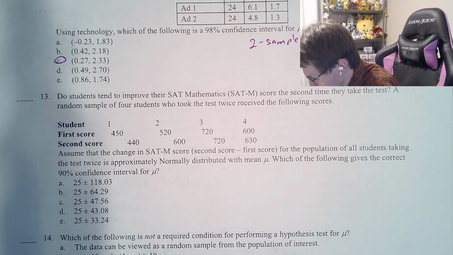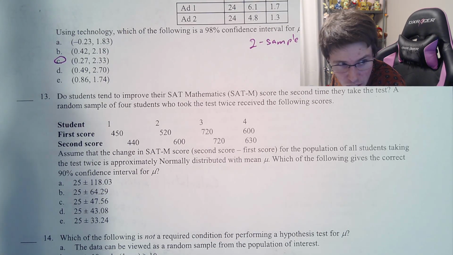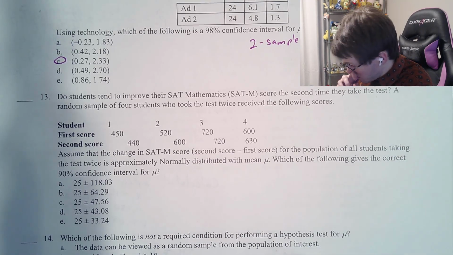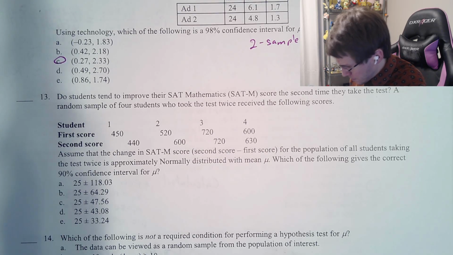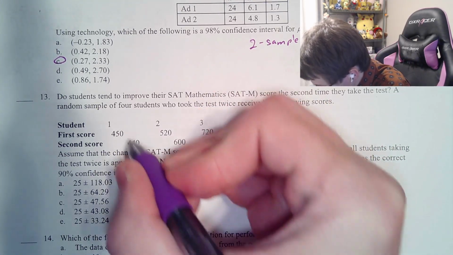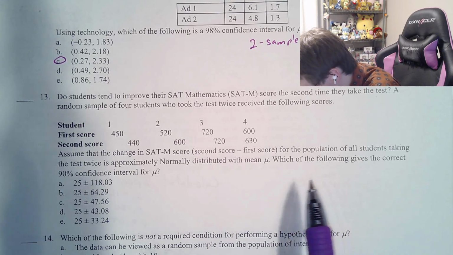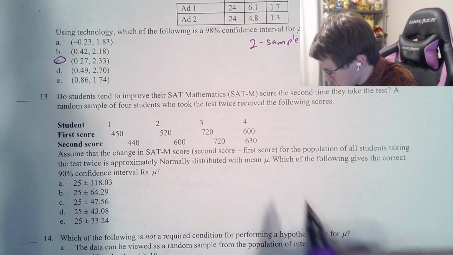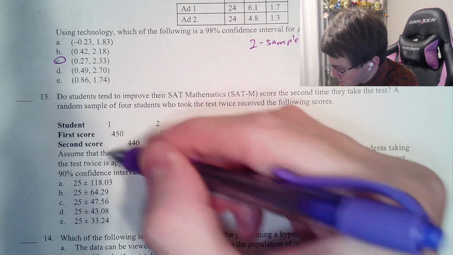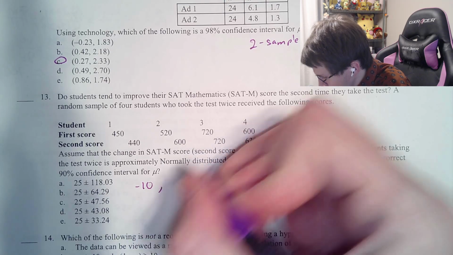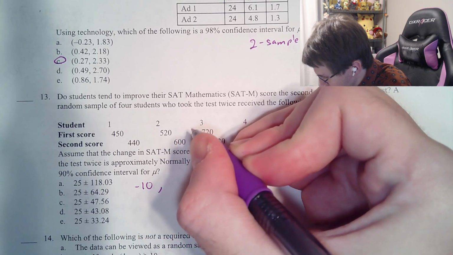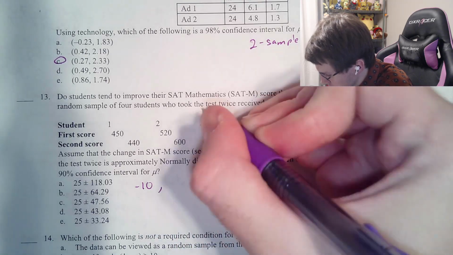So we are going to be doing the difference of these two. This is the same person twice, so we're going to create an extra list here. This is the one where we actually have to type a list into our calculator. Kind of fun. All right, so we're going to do second minus first, so actually 440 minus 450. This one is going to be -10.